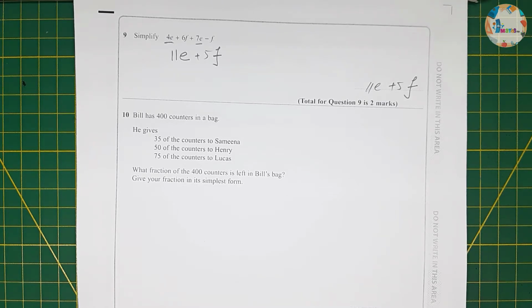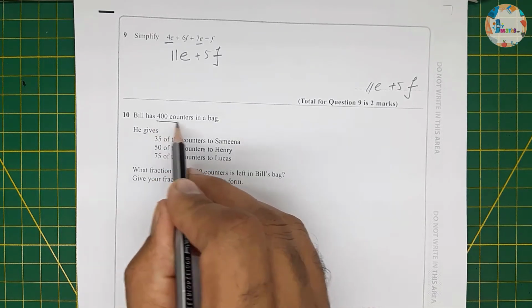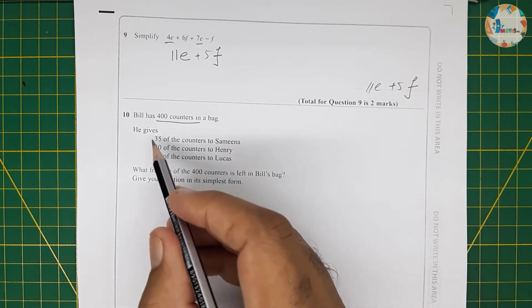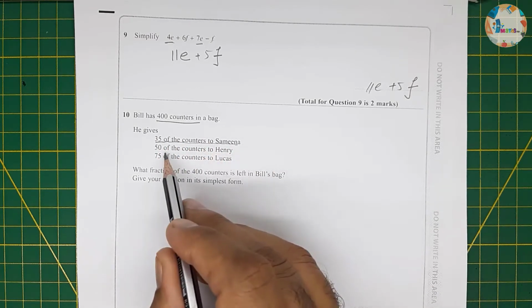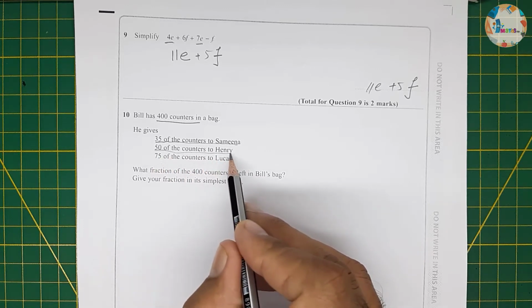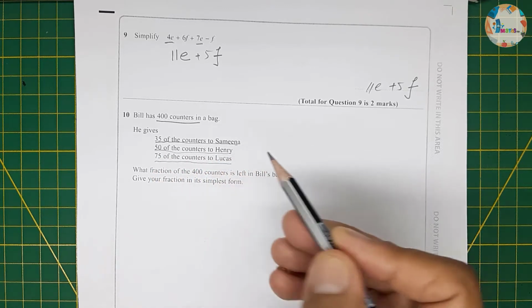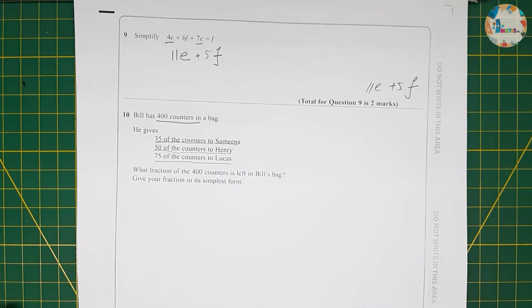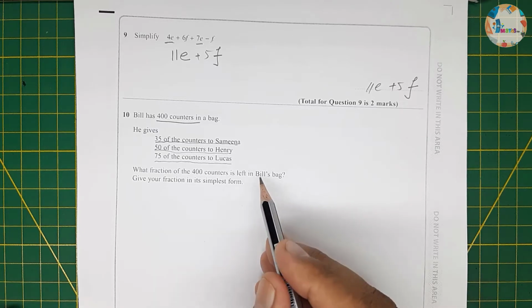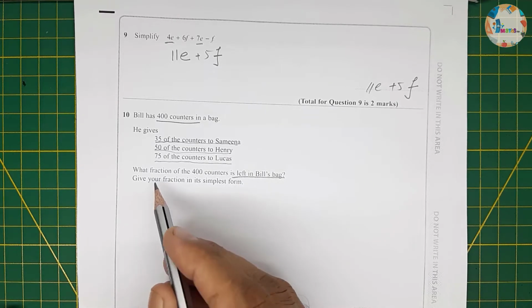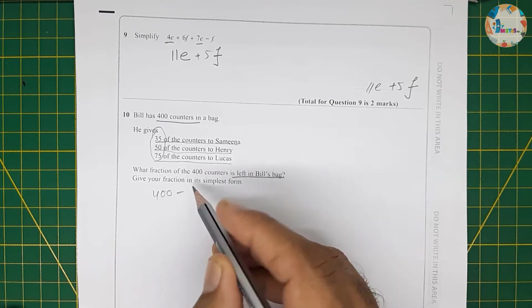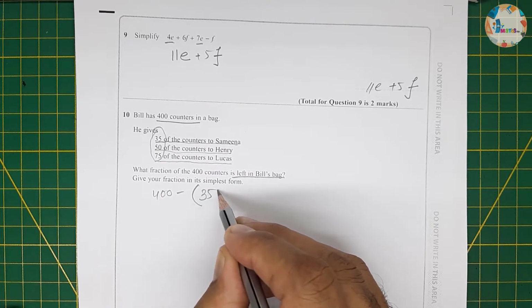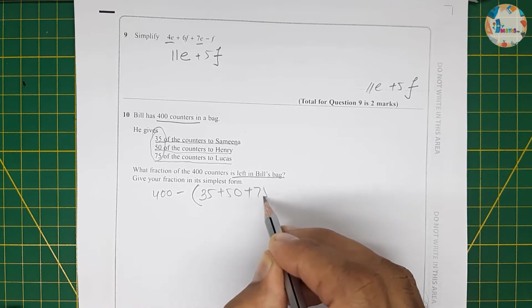Then comes question number 10. Bill has 400 counters in a bag. He gives 35 of the counters to Samina, 50 counters to Henry, 75 of the counters to Lucas. What fraction of the 400 counters is left in Bill's bag? So these are handed over. So 400 minus the given: 35 plus 50 plus 75.